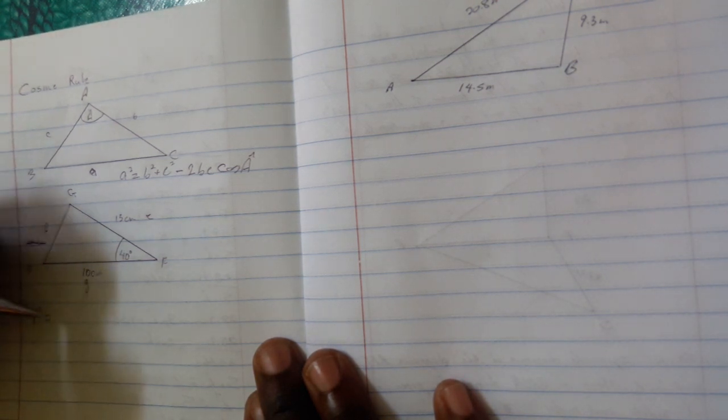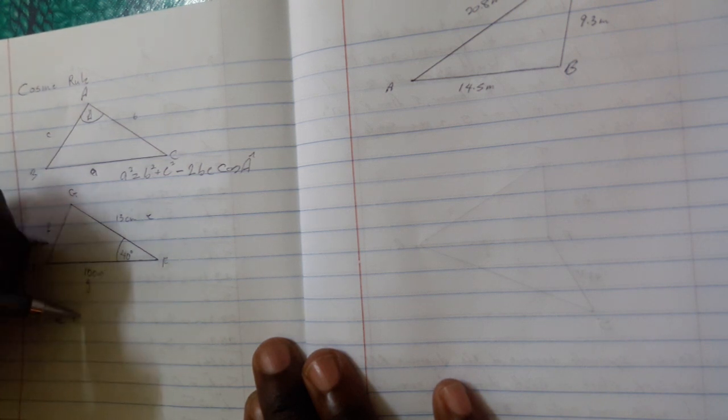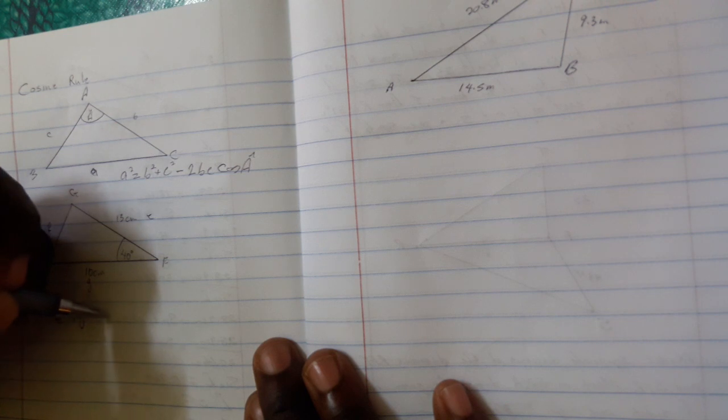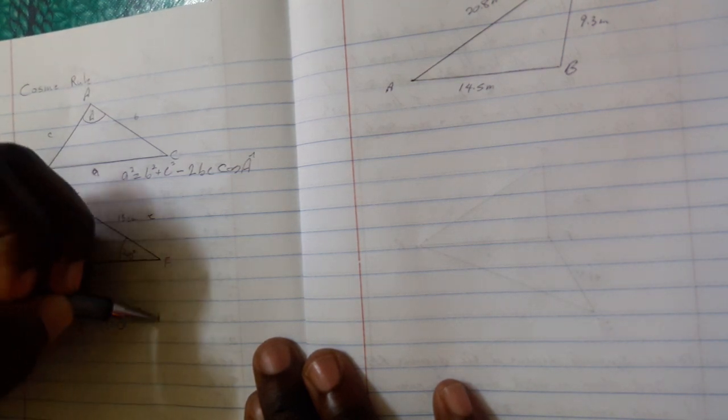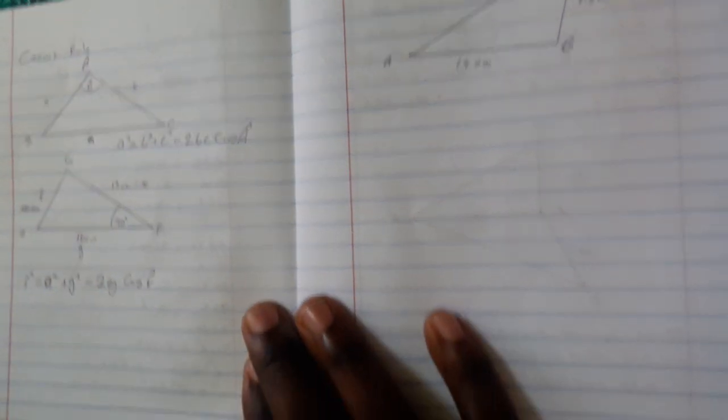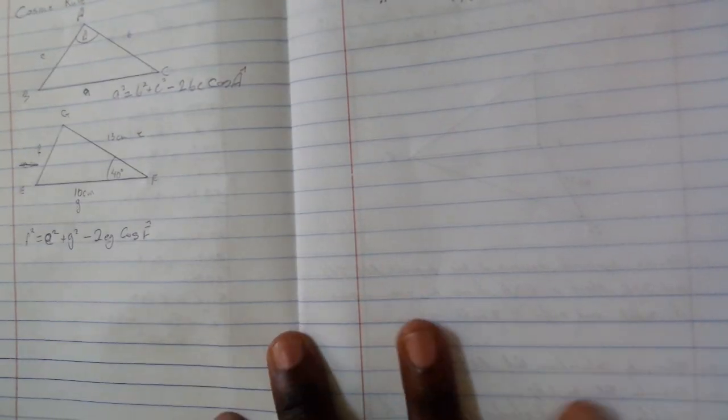So F squared is equal to E squared plus G squared minus 2EG cos F, the angle F. So this is our cosine rule for this. Let's solve.